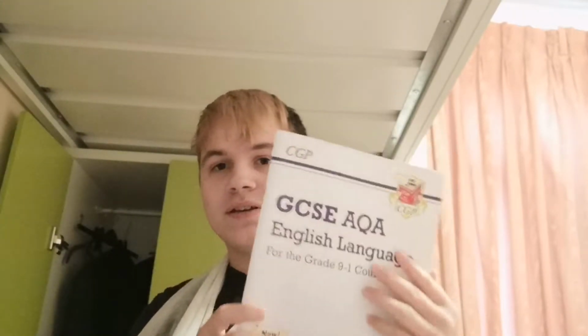I recommend this book because I used it a lot, and it saved my life, honestly, because not only does it have small questions asking you about techniques, but it also has, for example, here, oh wow, this is the same page that I went on in my previous attempt.